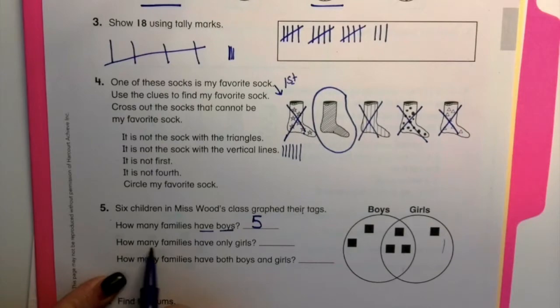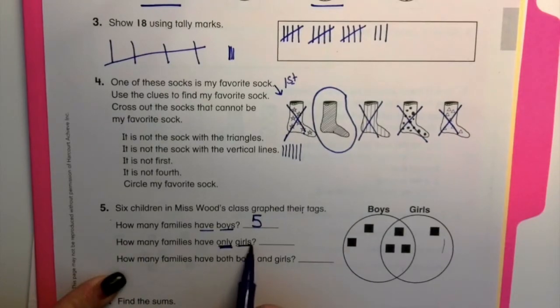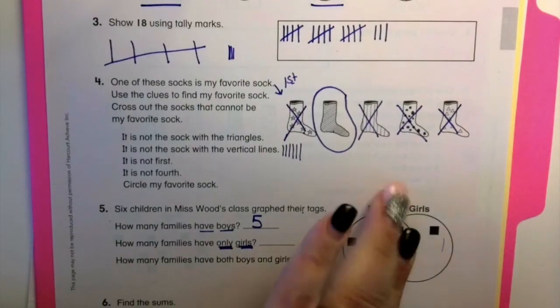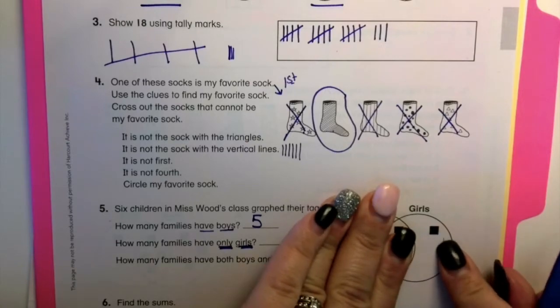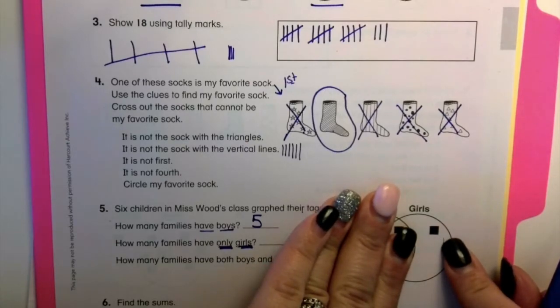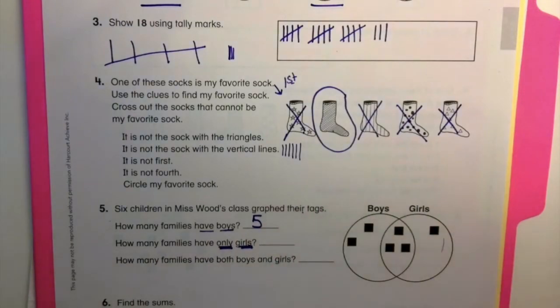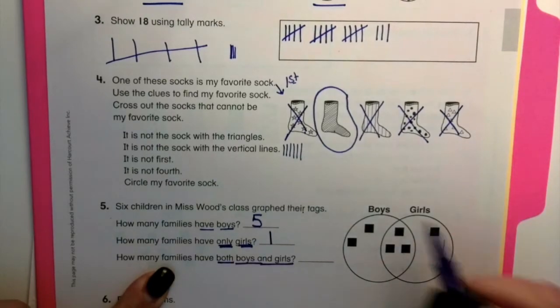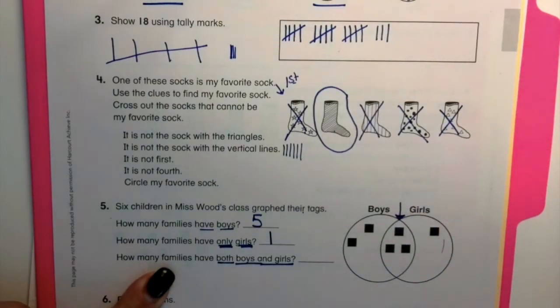The second one says, how many families have only girls? Since it said only, I cannot touch the middle. I cannot touch the boys. I can only touch this one over here. So how many have only girls? 1. That'd be my family. In my house right now, there are 3 girls, but I don't have any sons. There's no boys. How many families have both boys and girls? Now, this wants to know how many have both. So I have to look at this middle section. 1, 2, 3.